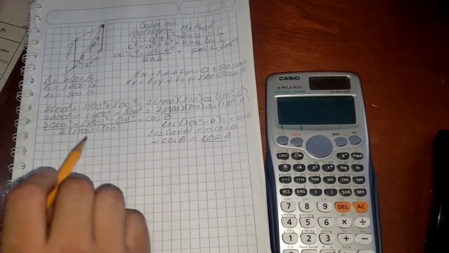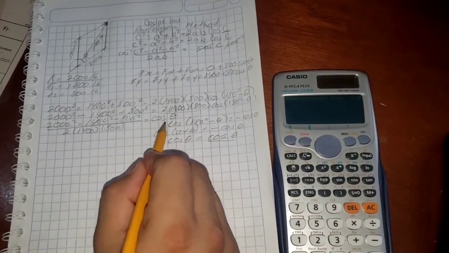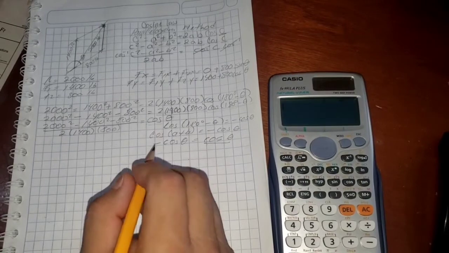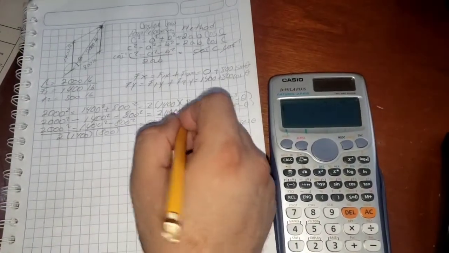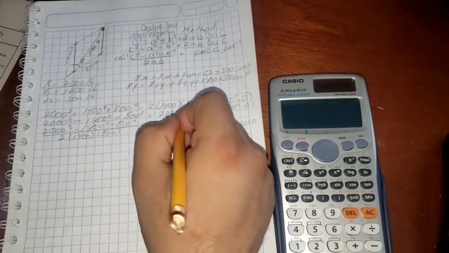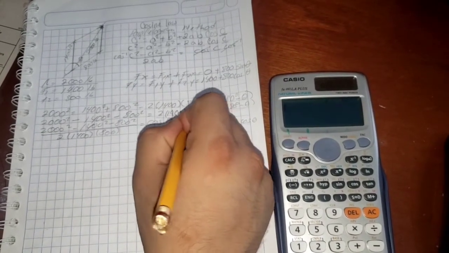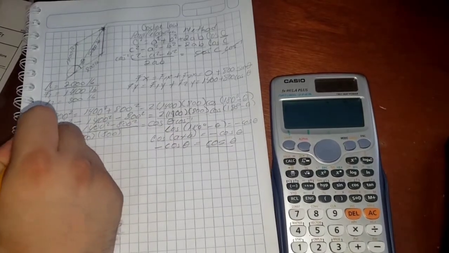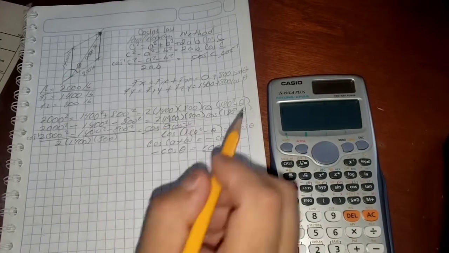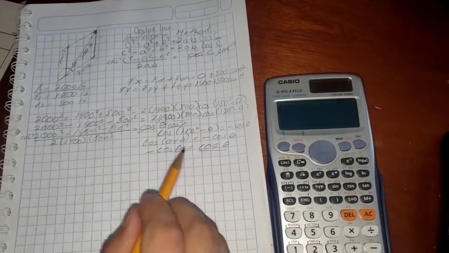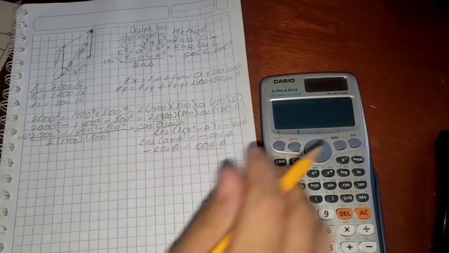Now we can clear this expression to eliminate the cosine by multiplying by cosine inverse both sides of the expression, and we can cancel this expression and we have cleared theta.